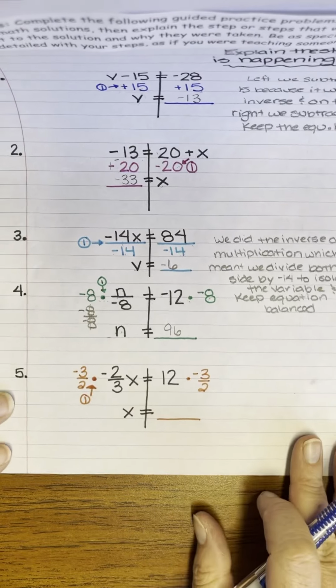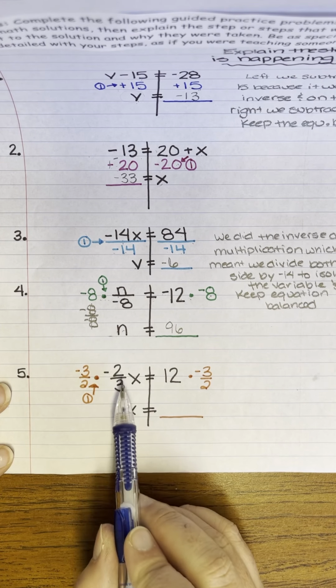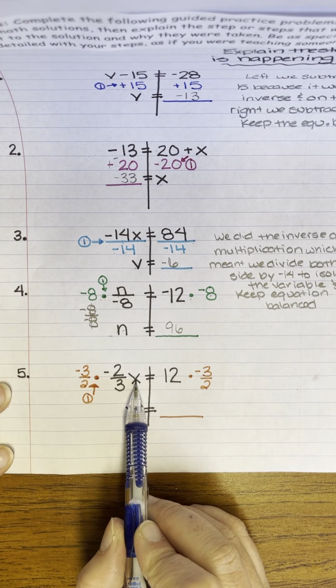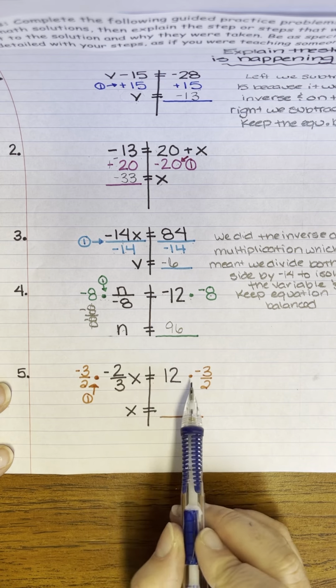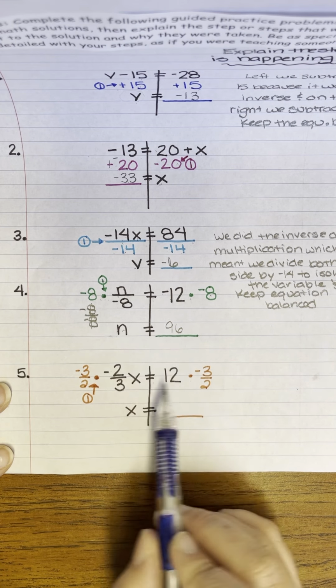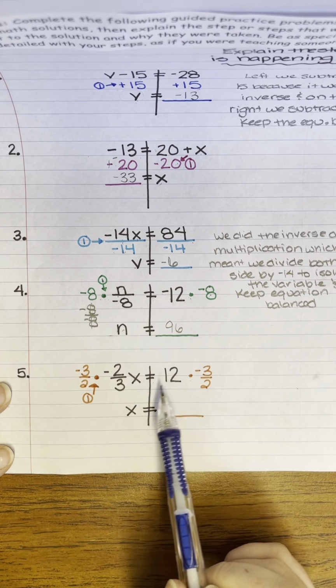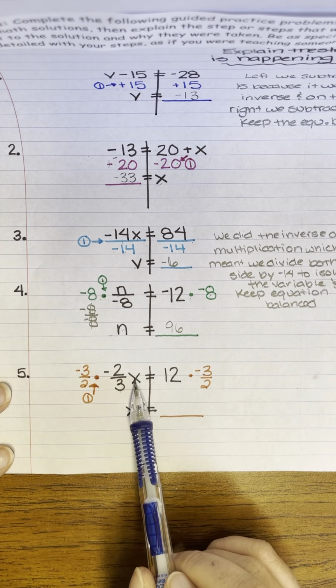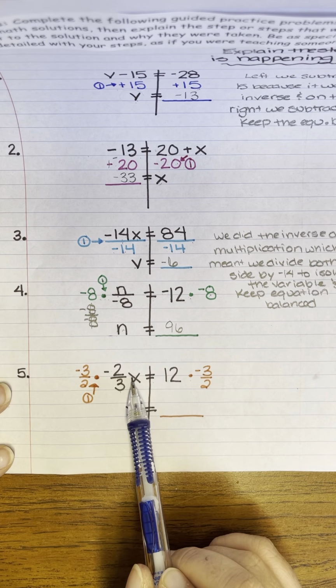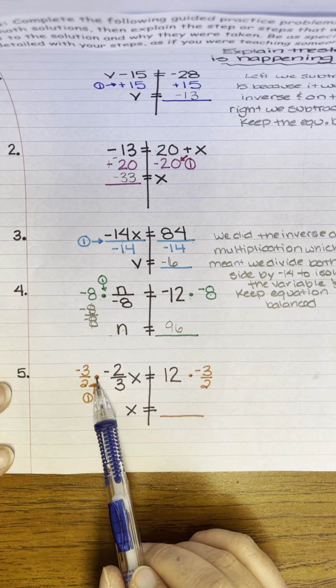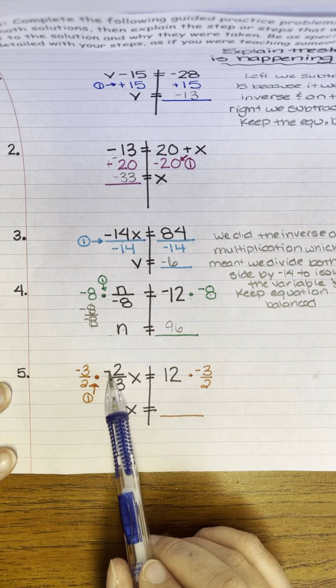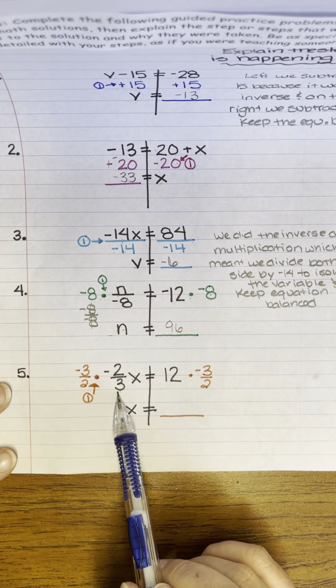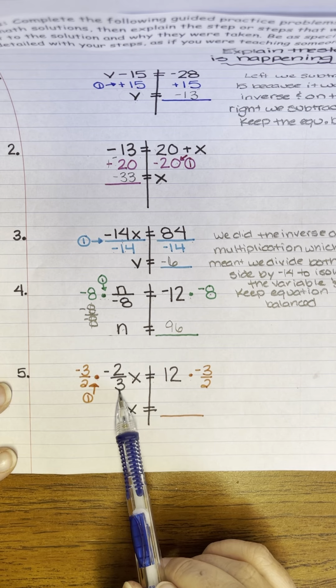All right, so our last question is negative 2/3 times x is equal to 12. Now, to undo this negative 2/3 times x, we actually end up multiplying. We talked about this in class, but remember, technically we're supposed to divide, but we don't divide fractions.